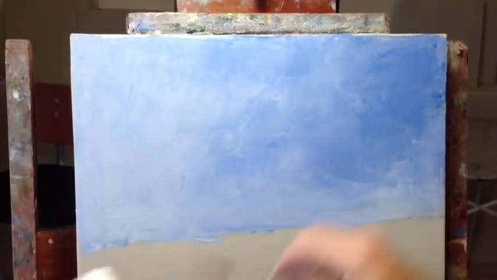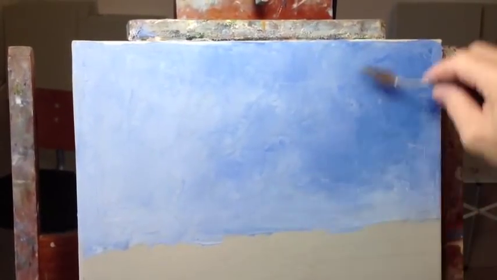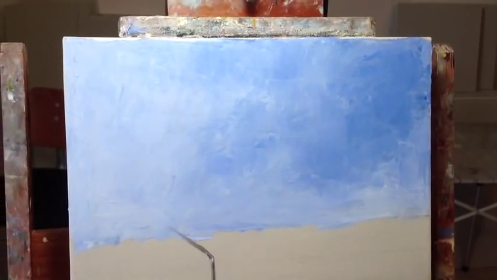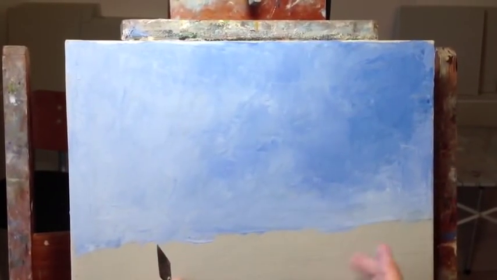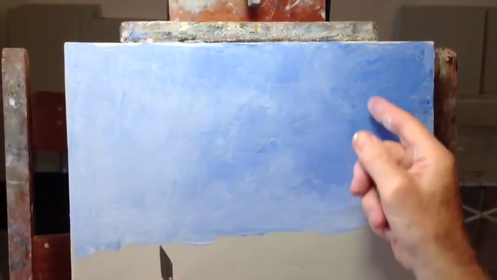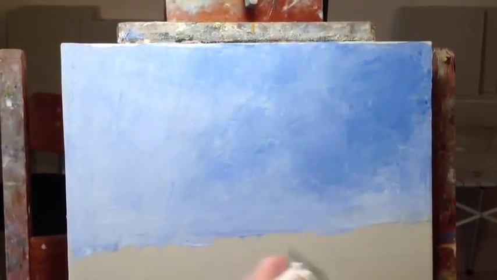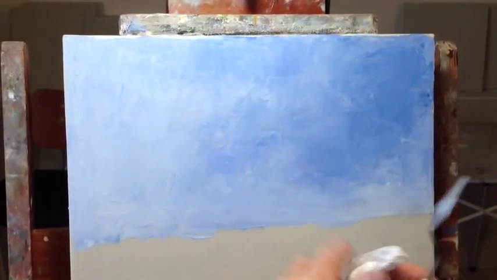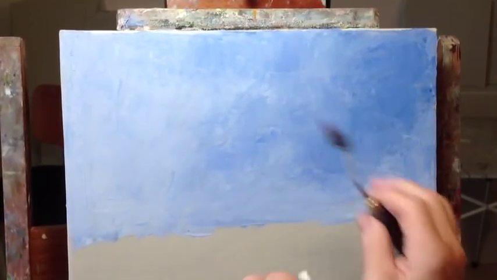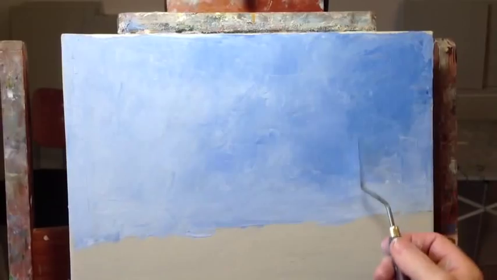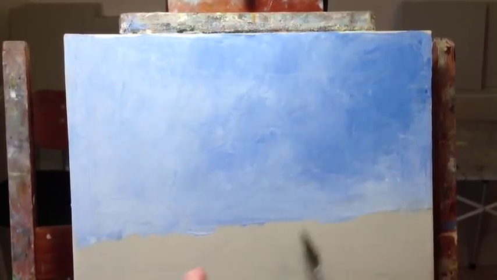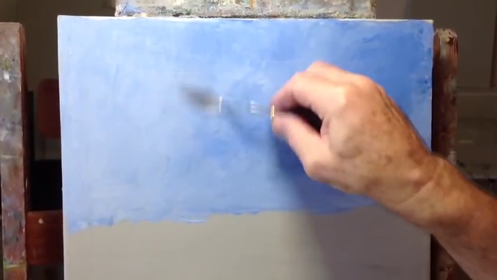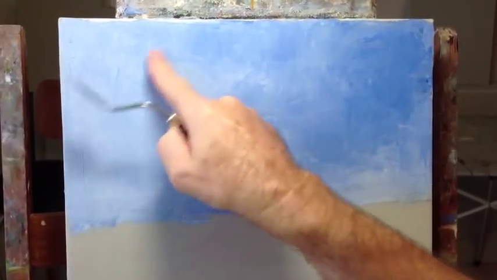Keep that nice and thin, because what you may want to do later on, when you've got your scene down here, is put some trees over the top of this. So it's important that it's nice and thin and doesn't have a lot of texture to it at this stage. It allows you to bring another layer over the top, so you could put a tree in here or whatever it may be. So that's how thin it is. See how thin that is?